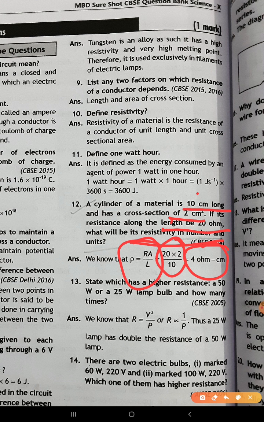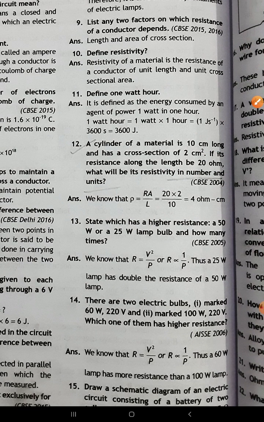Now in this question you have to see that the unit of length is centimeter in every case. So our answer is in ohm centimeter. If I ask you what the unit of resistivity is, then your answer should be ohm meter. This is the SI unit of resistivity. But in the case of this question, as we can see here, the unit of length is given in centimeter. Got it?